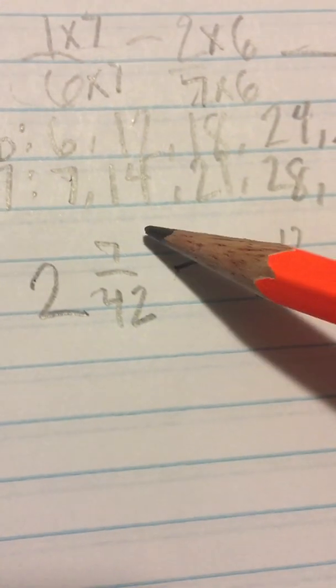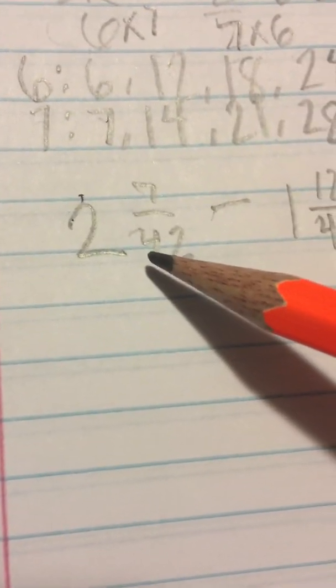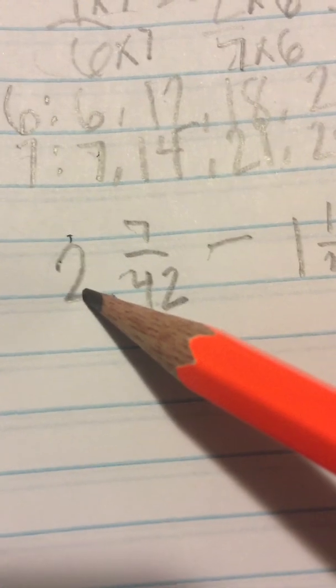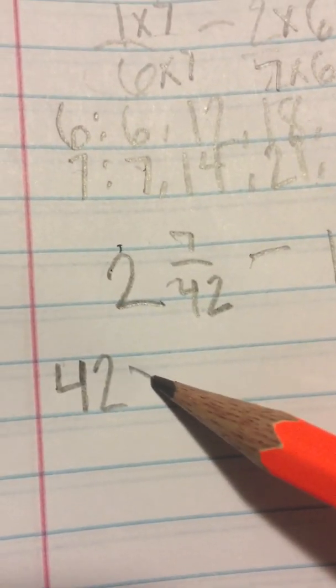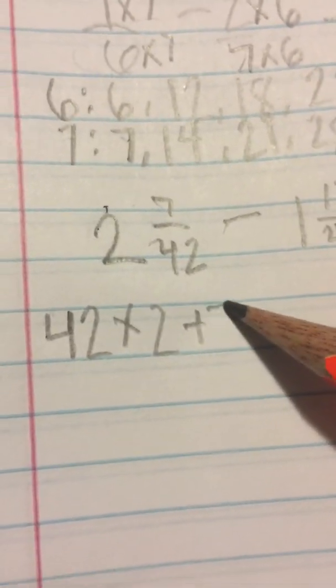Okay, with that said, now we are able to change these mixed numbers into improper fractions, okay? And we do that by multiplying the denominator by the whole number, then adding in the numerator. So we're going to do this first one here, 42 times 2 plus 7.